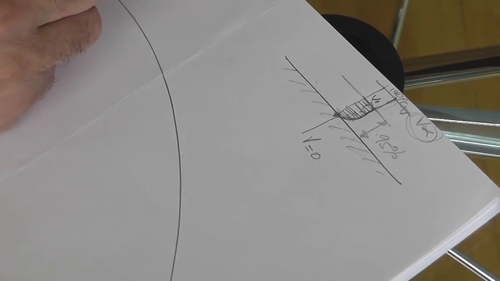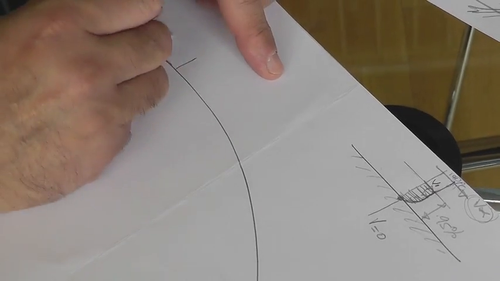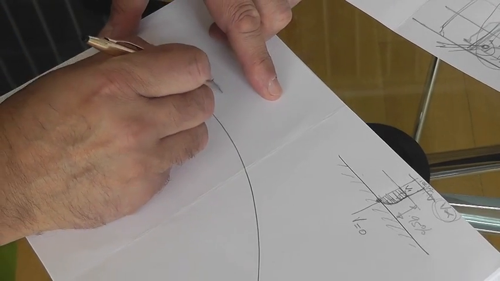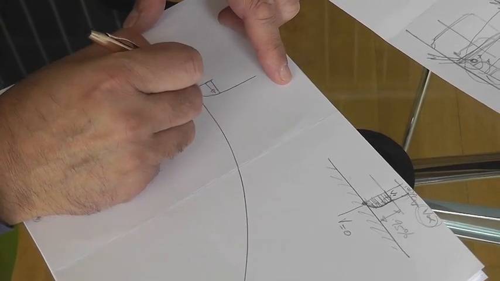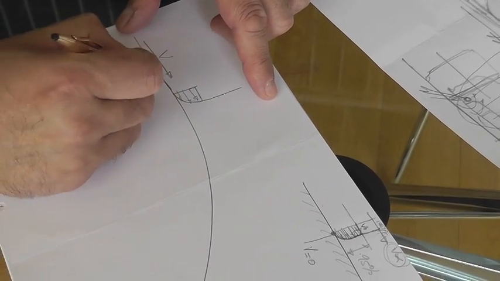Therefore, if we have here one air coming, the boundary layer will be like this, in the straight part.